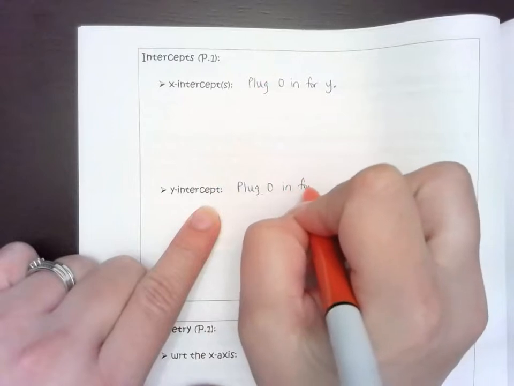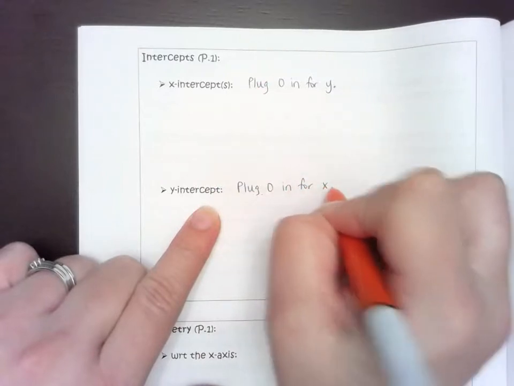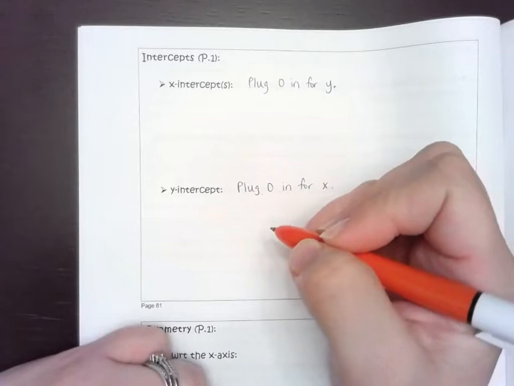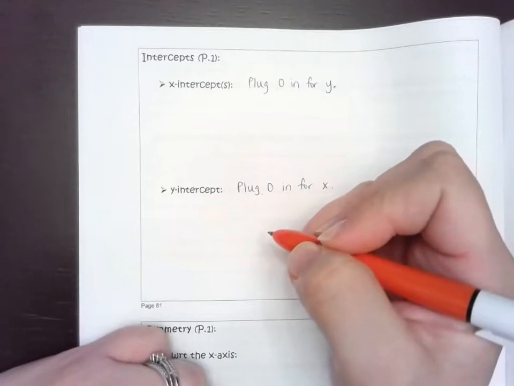0 in for x. You may be able to hear my son in the background, but hopefully my husband will maybe get his pacifier.